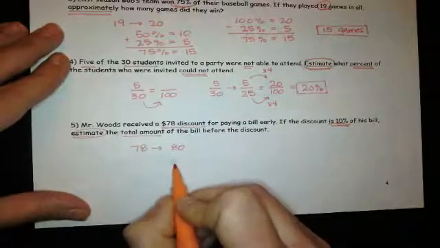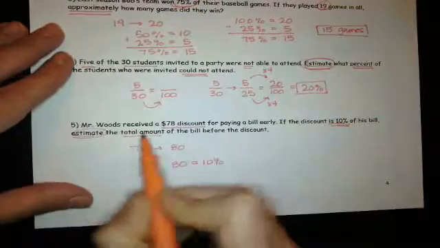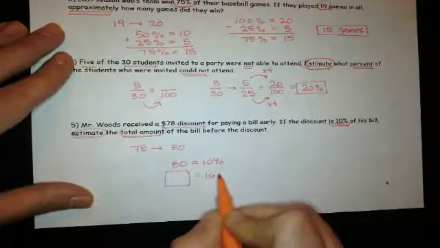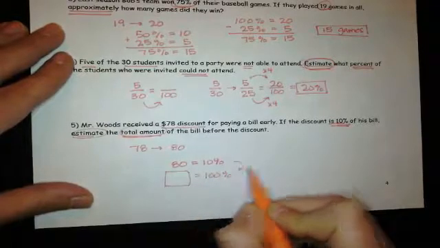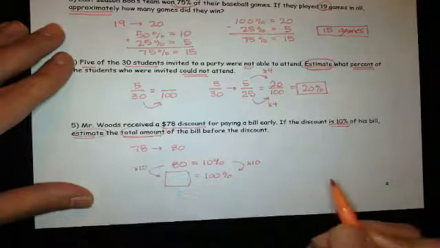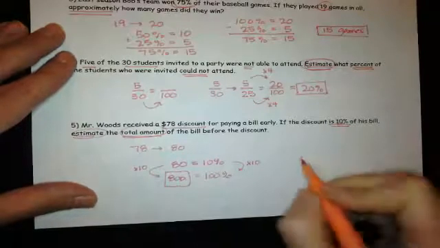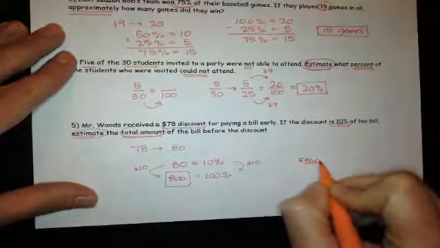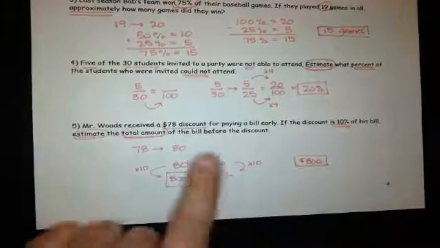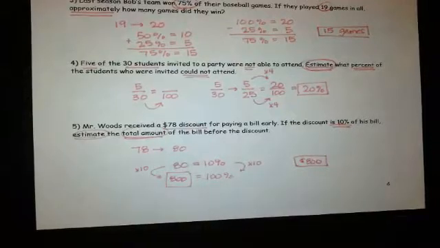So what we're doing there is we're saying 80 is 10%. We need to figure out the total bill, which is going to be 100%. This is essentially a scale factor of 10. So we're going to multiply 80 times 10, and we're going to end up with 800. So the original bill was approximately $800. And then his 10% off was $80 or $78, pretty close.